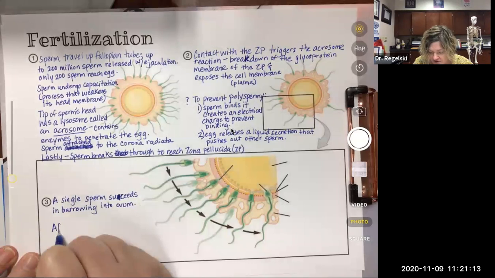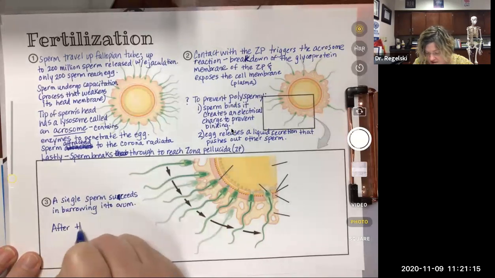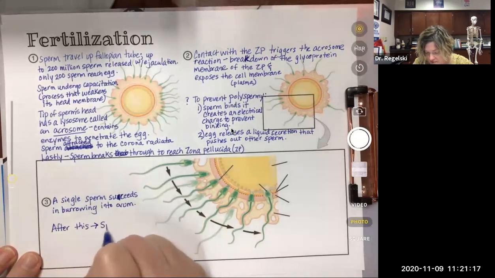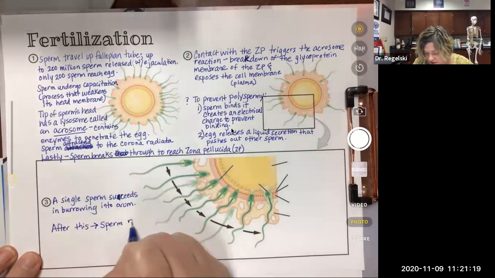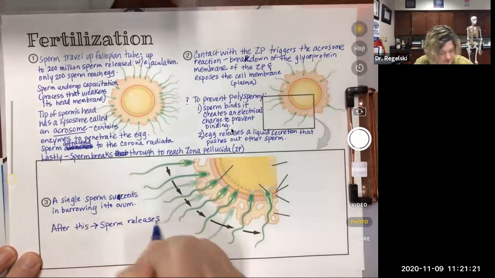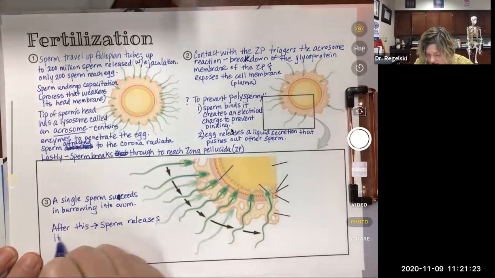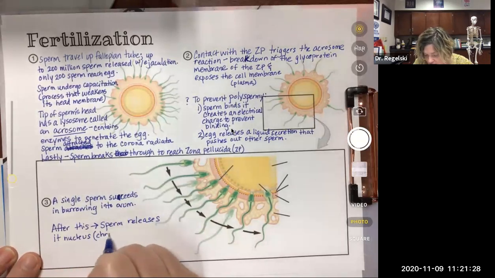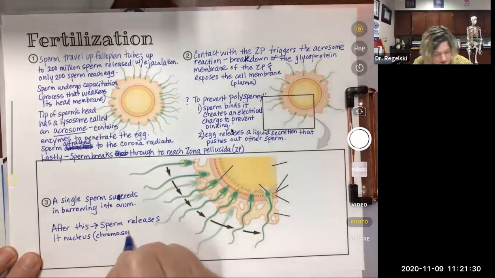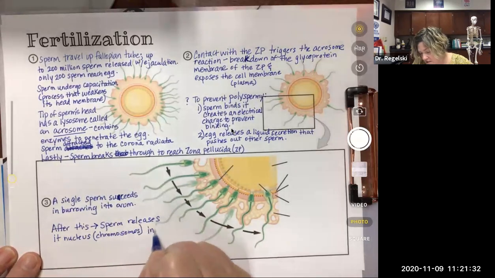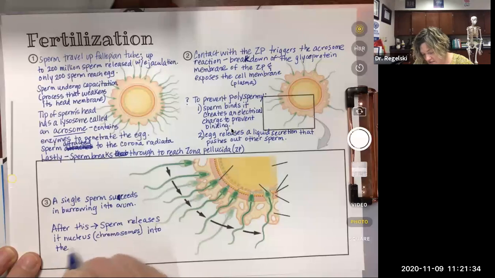And so after this, the sperm releases its nucleus, which contains all the chromosomes, into the egg's cytoplasm.